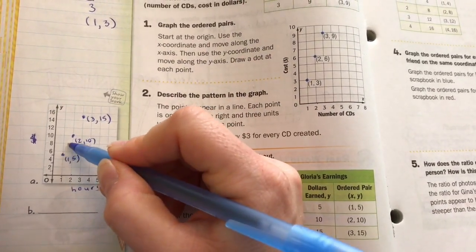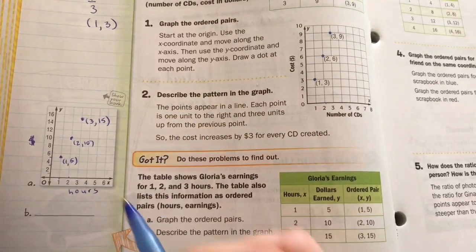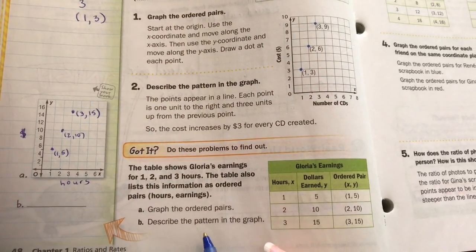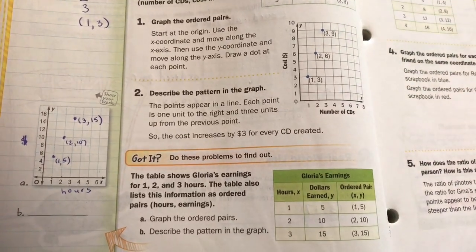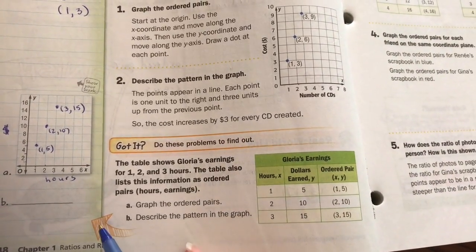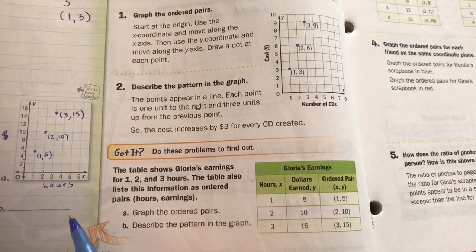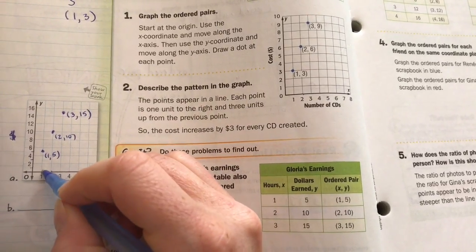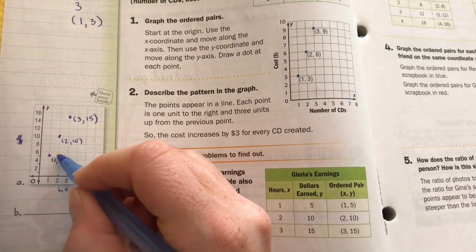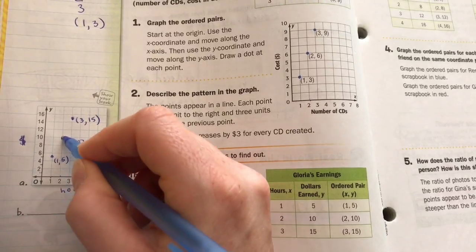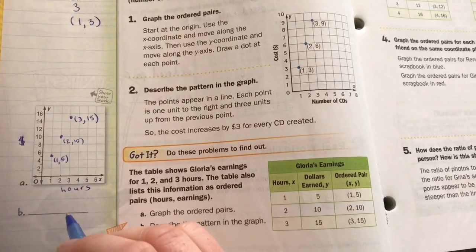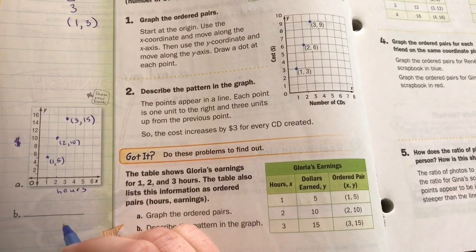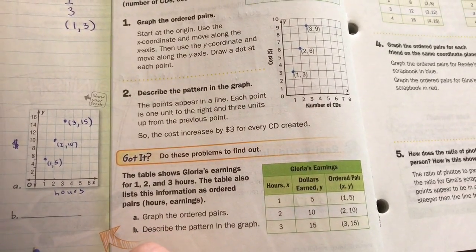Do you guys see how it's a straight line, showing it's an equivalent fraction? So when it says describe the pattern in the graph, you can see here that the graph shows Gloria's earnings increase how much each hour. For each hour, $5, another hour, up to $10, so there's another $5, $15. So Gloria's earnings increase by $5 an hour.